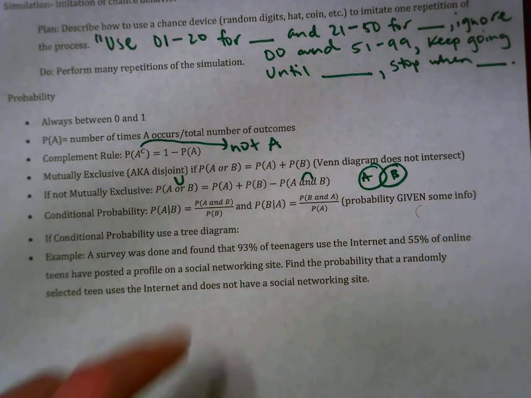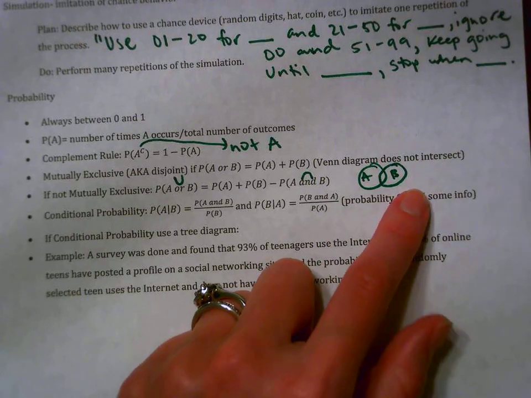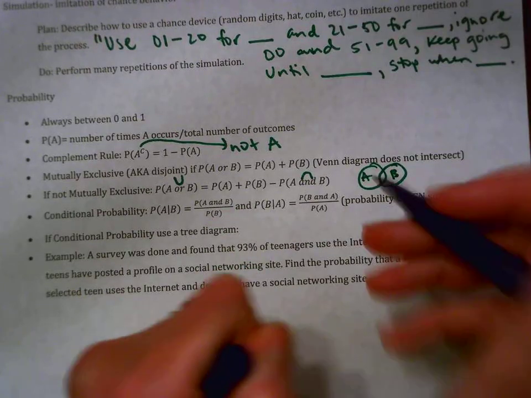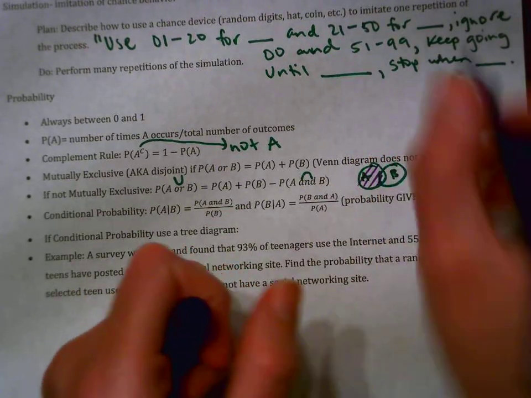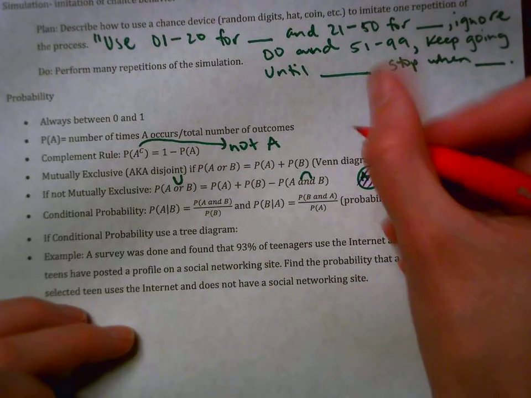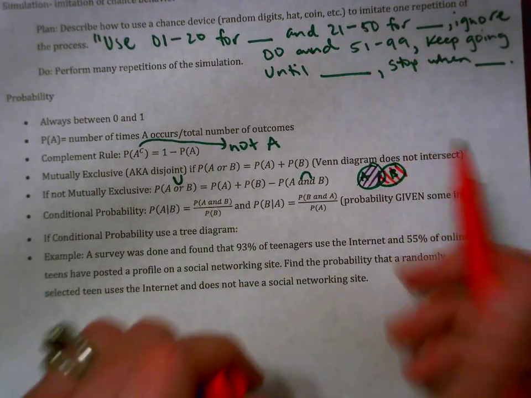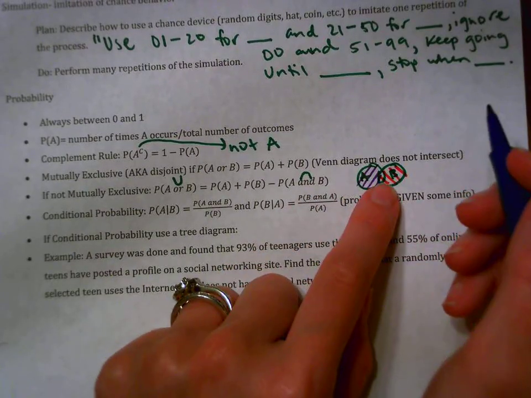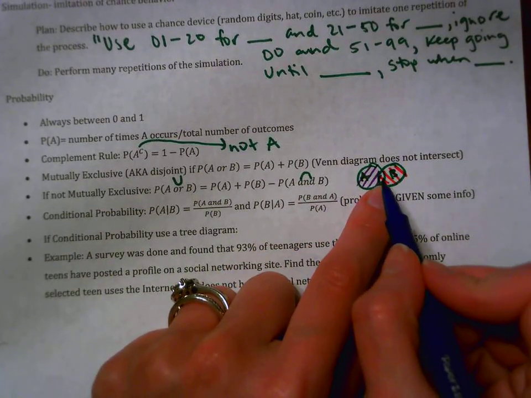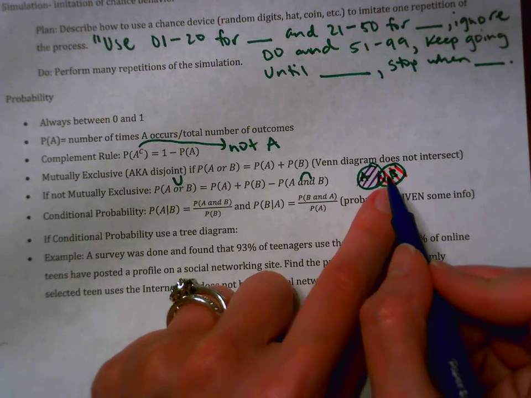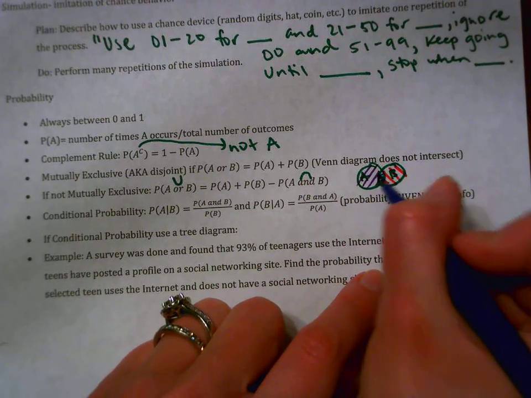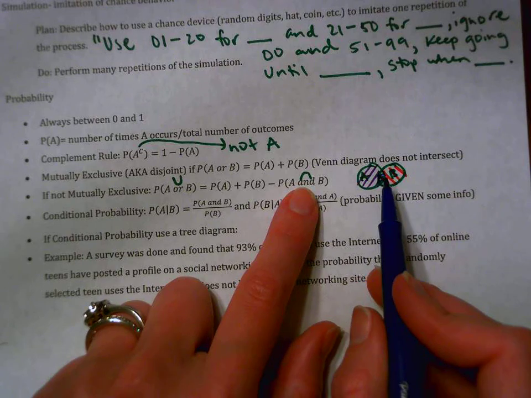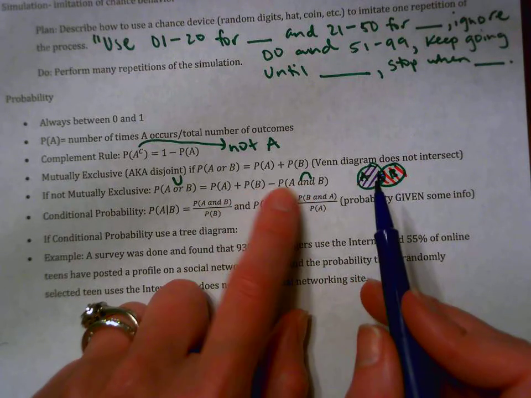If we were going to find the probability of A or B, well, the probability of A would be this whole circle. The probability of B would be this whole circle. So then you need to subtract that intersection, the overlap, because you double counted it. These people that fell in both, you counted them in A and B. So you need to subtract that section so you don't double count it. That's the idea behind the formula.